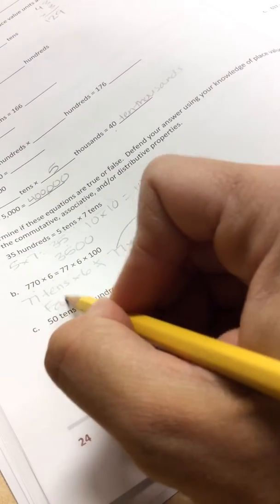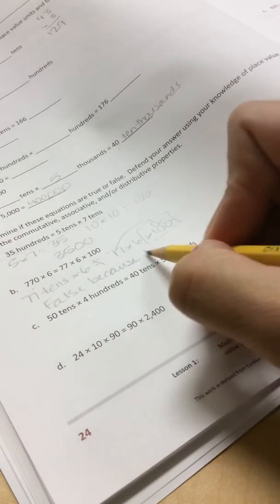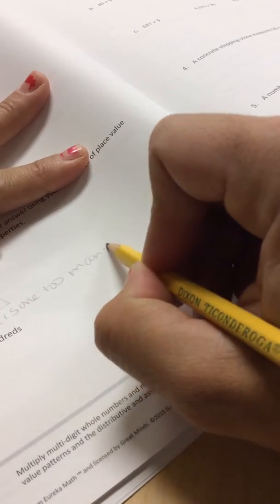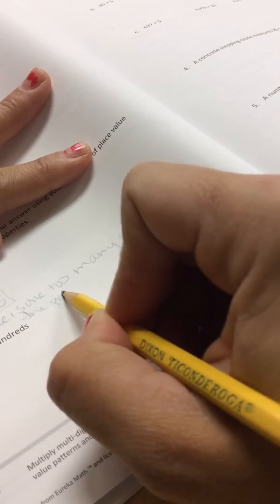So this is false, because there is one too many tens in the product.